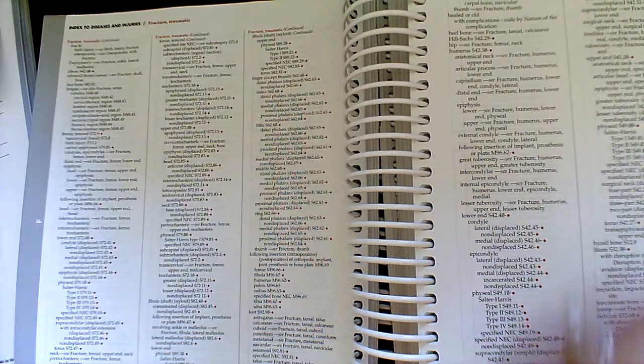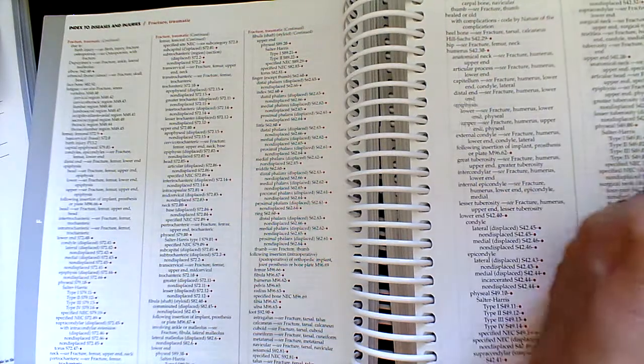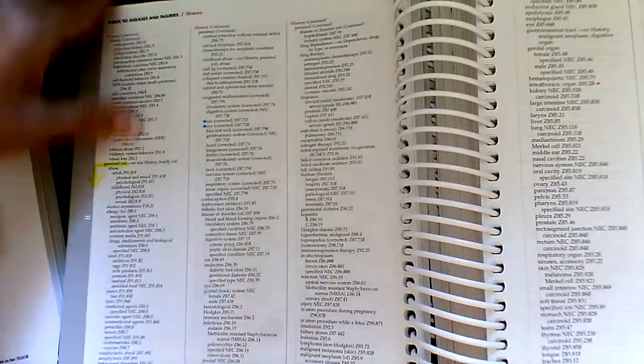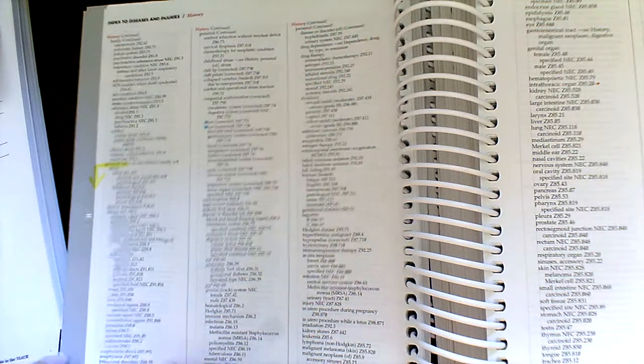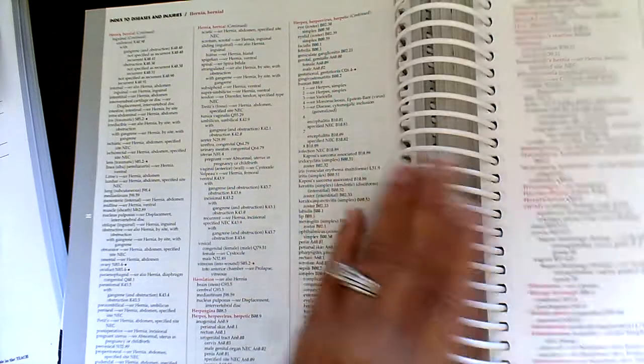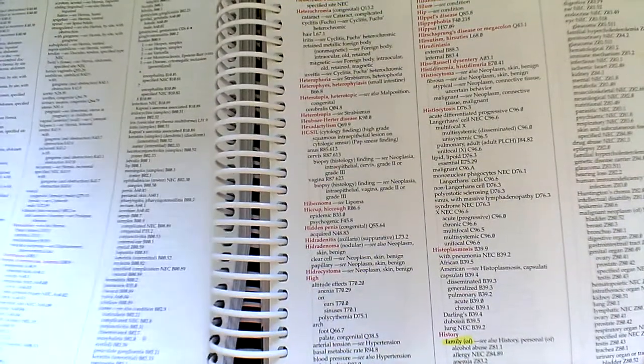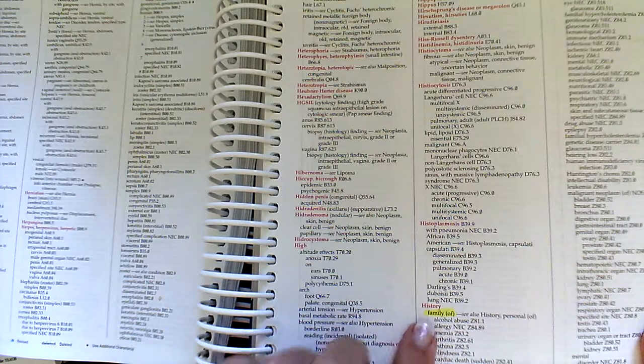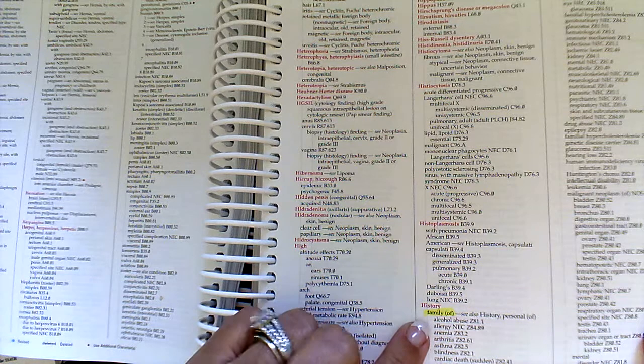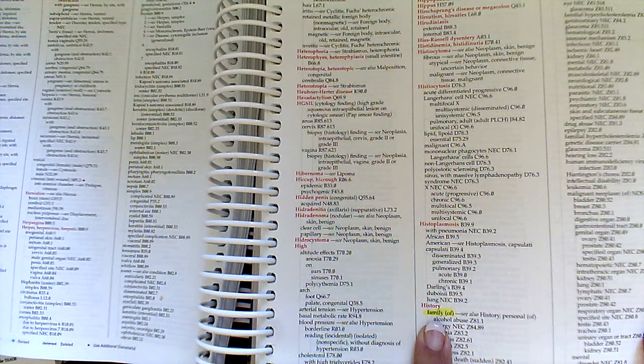So when you see previous, after you check that way, you can always go back and look up history. So history starts here on page 275. And your history codes are going to be divided into a personal history and a family history. And it starts out as a family history. So I know that this isn't a family history of viral encephalitis. The patient actually had it themselves.